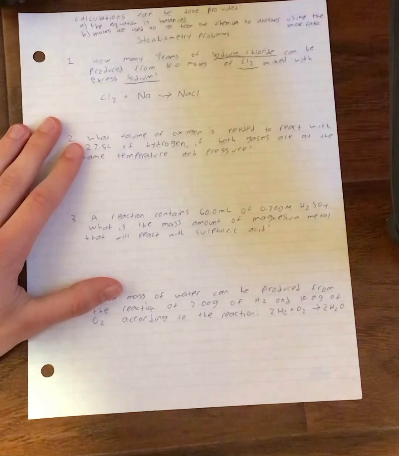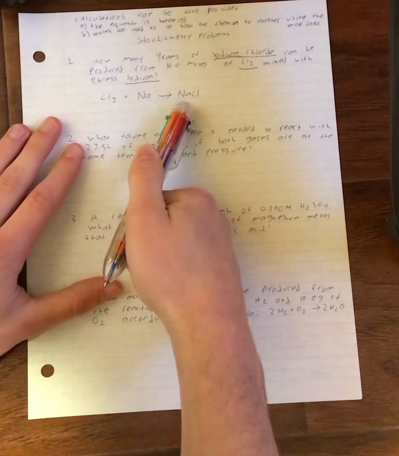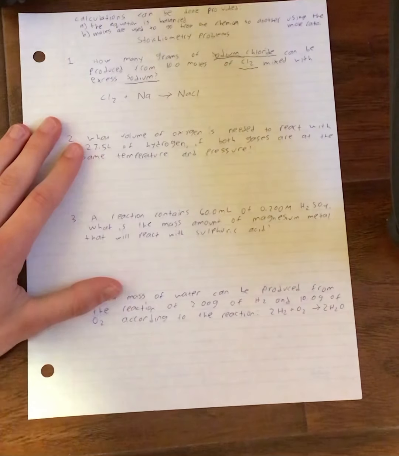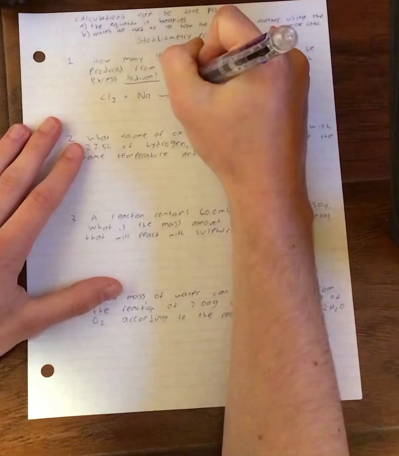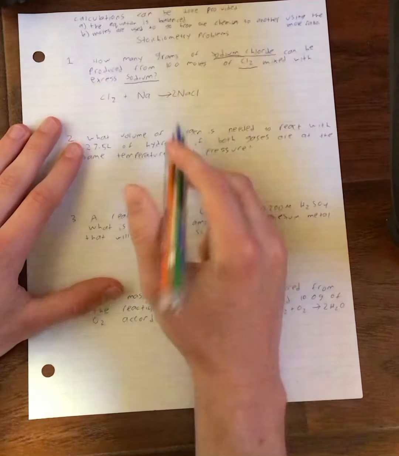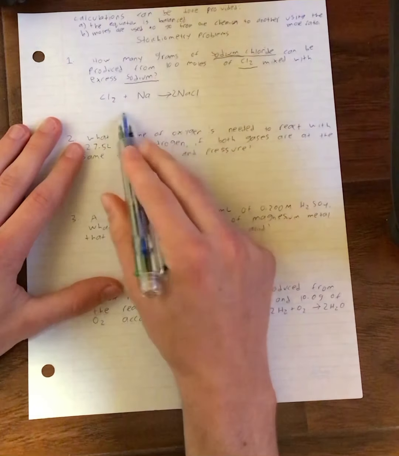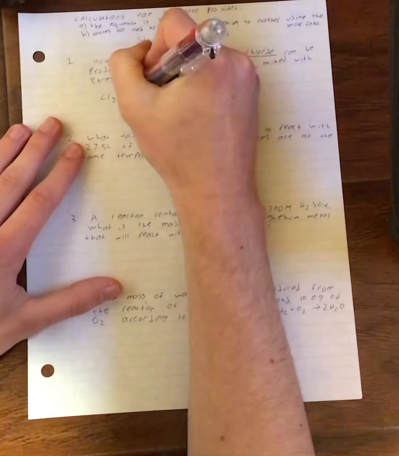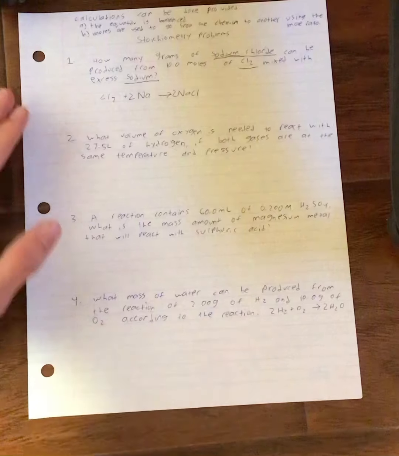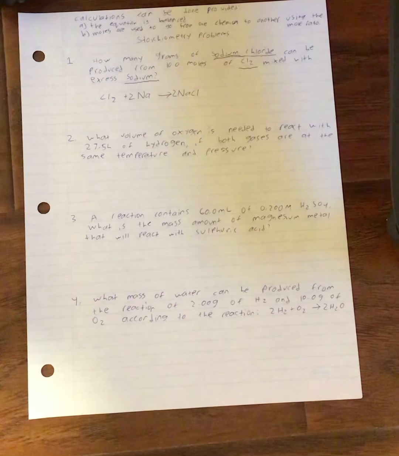Wait, that's not balanced. There's 2 chlorines there and 1 chlorine there. Very smart. So we need to put a 2 here to balance those chlorines. Oh, now there's 2 sodiums and 1 sodium there. Let's put a 2 there for the Na. And there we have our balanced chemical equation.